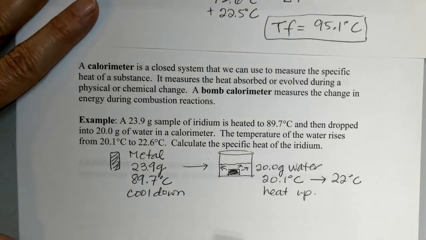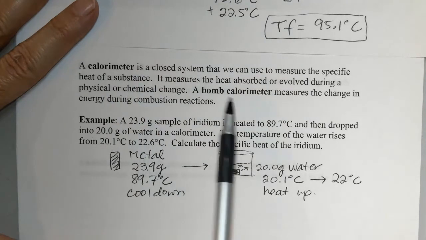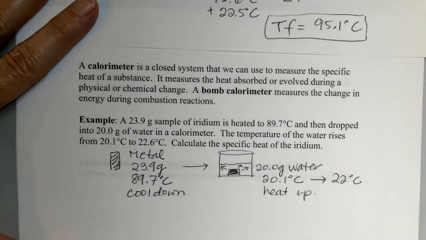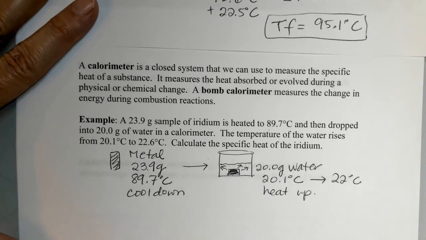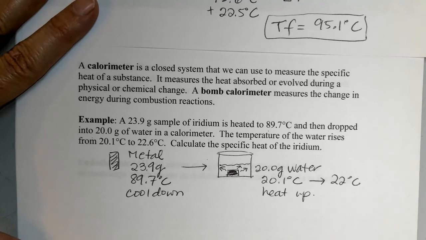So I know we were just talking about a calorimeter and a closed system, like a bomb calorimeter. But in this case, the calorimeter is just to say that in the heat exchange between the metal and the water, none of the heat lost by the metal is lost to the surroundings. So the calorimeter is the signal that says, okay, this is a closed system.